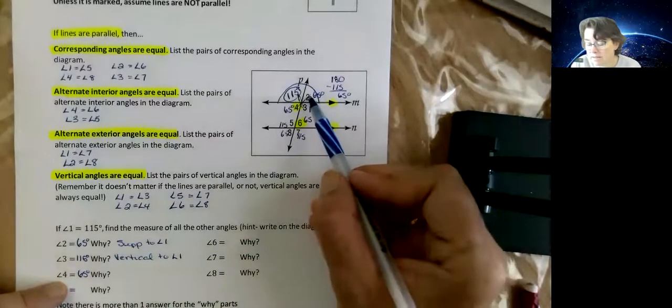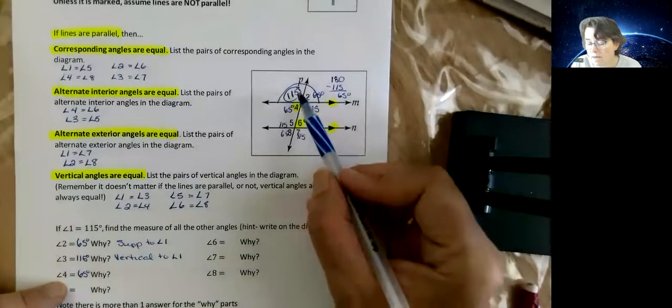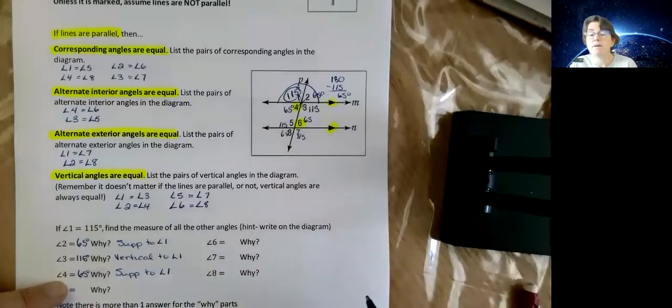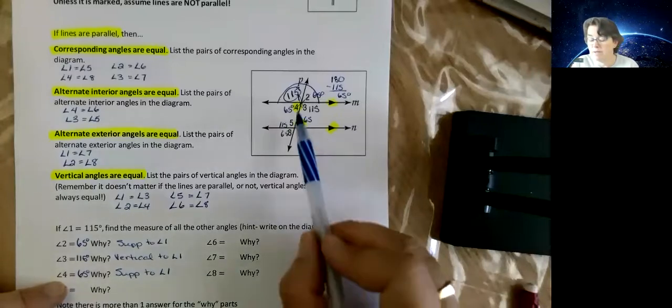Now, two possible answers. You could say it is vertical to number 2. I'm going to say it is supplementary to angle 1, only because as much as I can, I always try and refer back to the given question. That way, if, for example, I made a mistake in my math, I'll be able to catch it. Angle 5 is 115. Should have left myself more room.